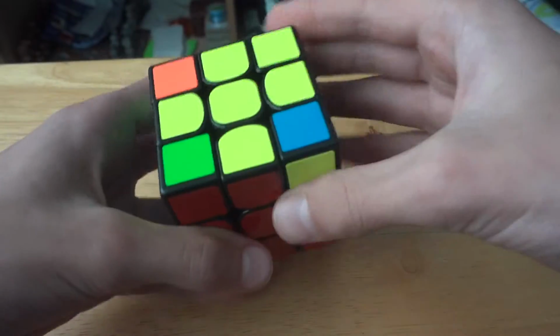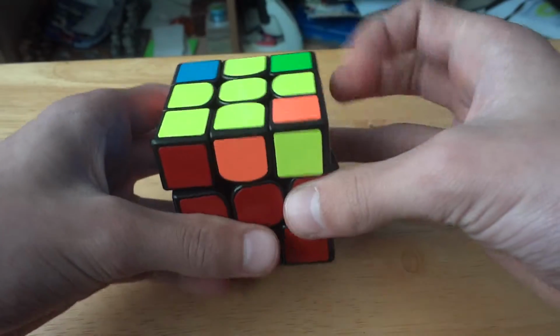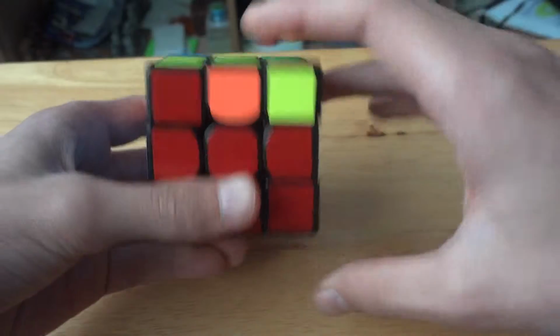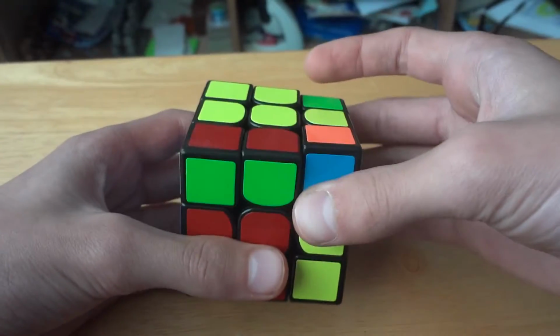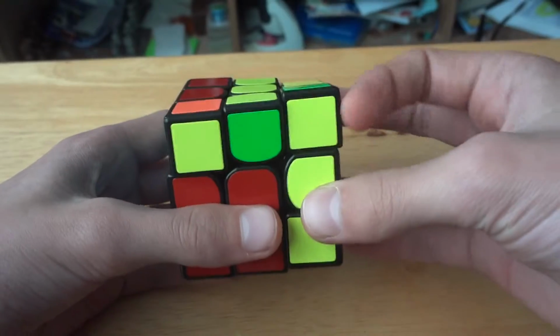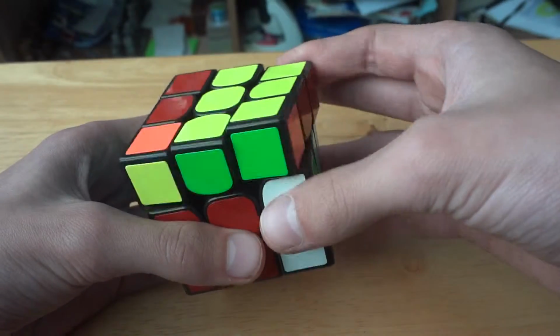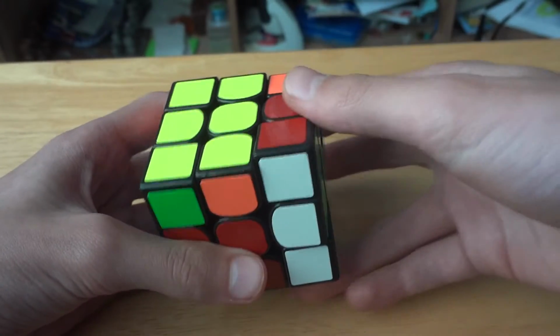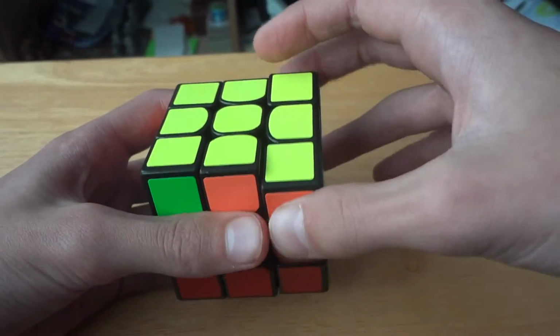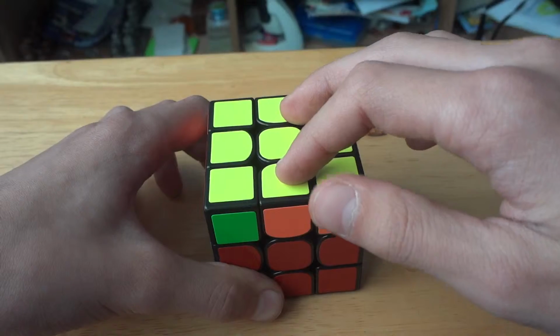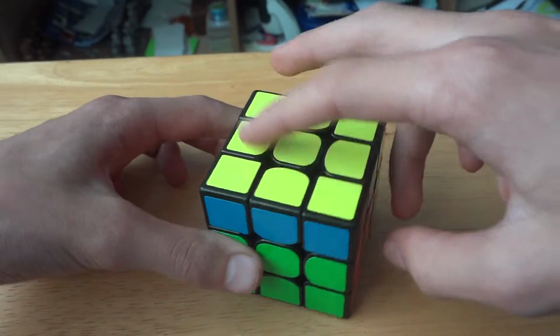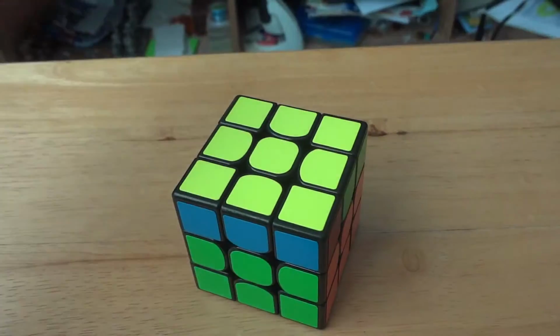As you can see, we have one corner again, so we move it down to the bottom left. Then we go R, U, R prime, U, R, U2, R prime. And then we have our whole yellow face complete.